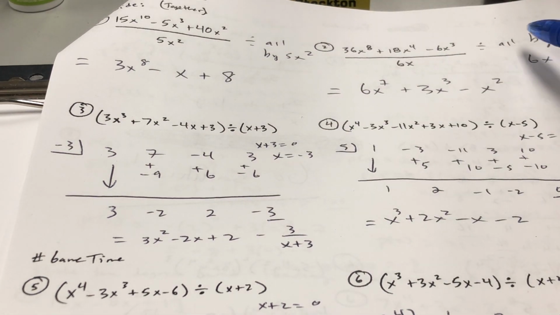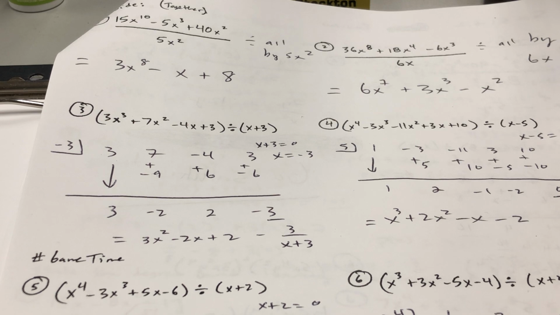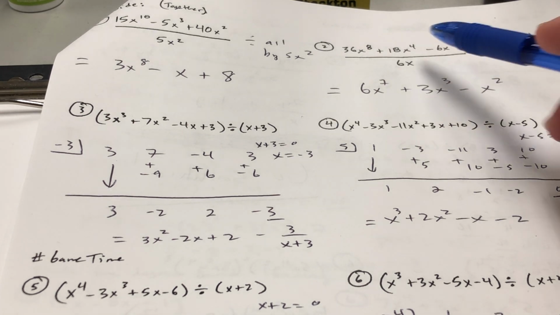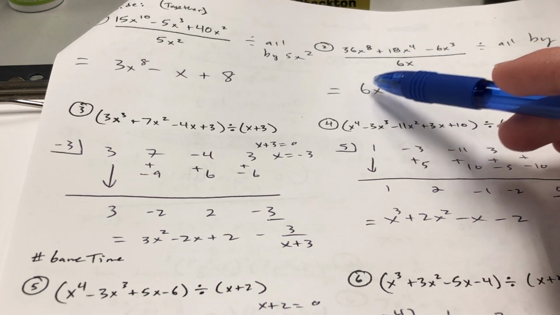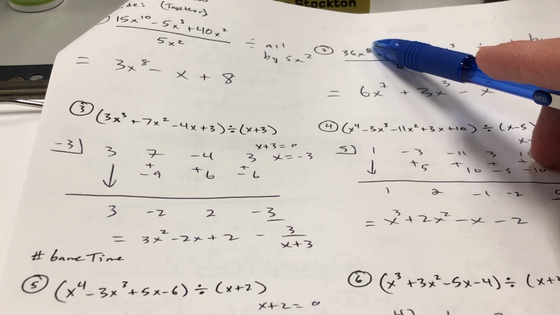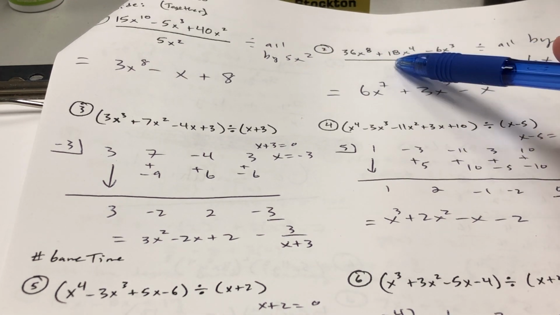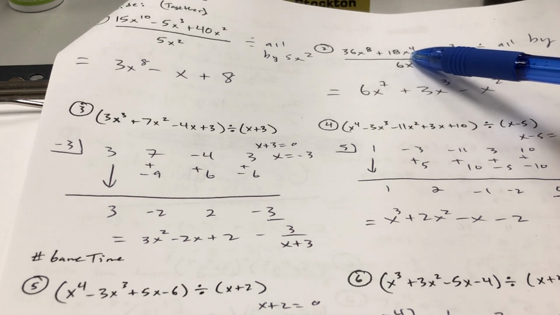On number 2, you're going to divide all 3 terms up top and really down below. Okay, so that's why the denominator is going to go, because 6x divided by 6x is 1. You're going to divide everything by 6x. 36 divided by 6 is 6. X to the 8th divided by x is x to the 7th. You got more x's up top. 8 minus 1, 7. Plus 18 divided by 6 is 3. 4 minus 1 with the x's.